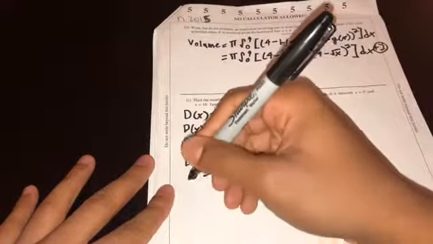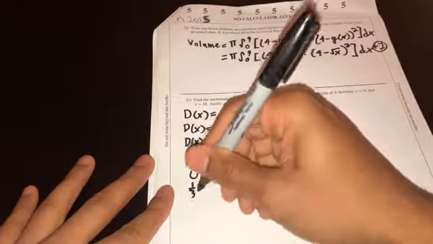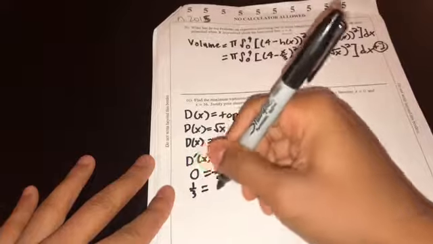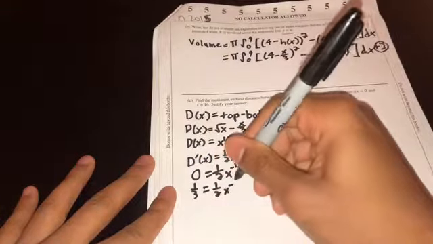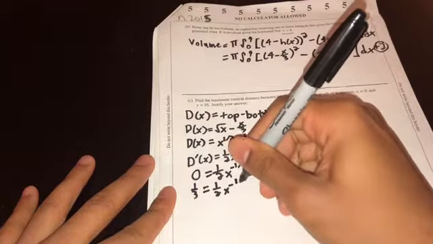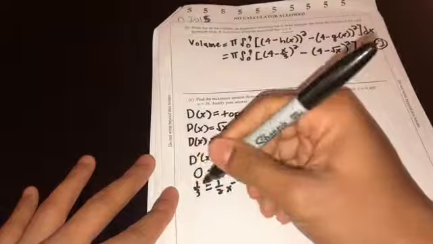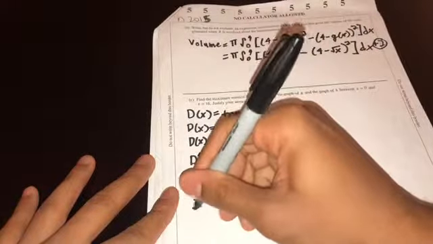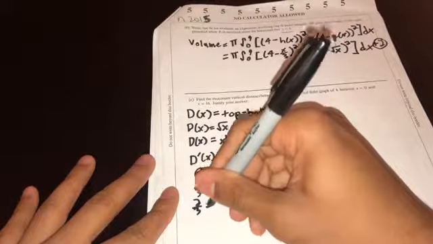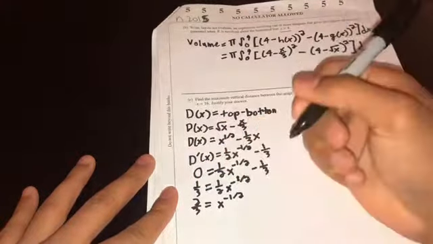I'm just gonna show y'all the work because I worked hard on this. So we're gonna get 1/3 equals 1/2 x to the negative 1/2 power. And then I'm gonna divide that by 1/2, and that's gonna give us 2/3 equals x to the negative 1/2 power.